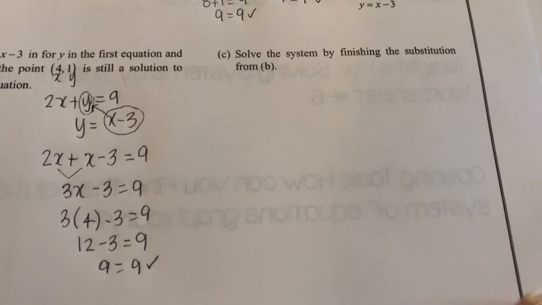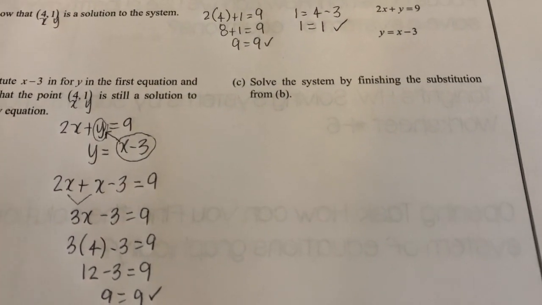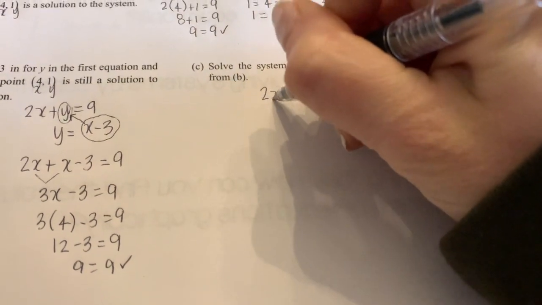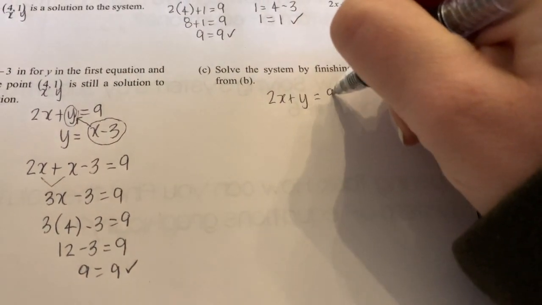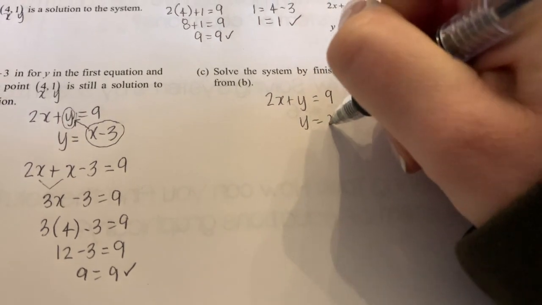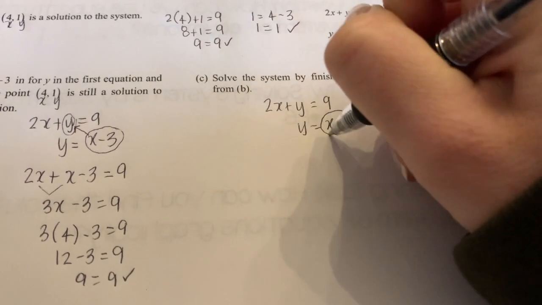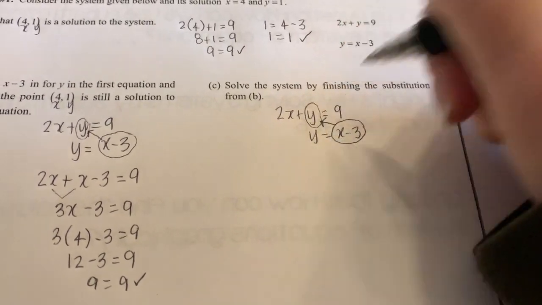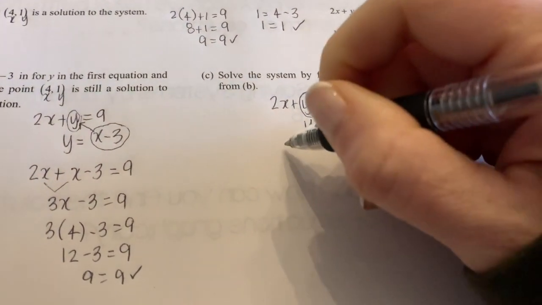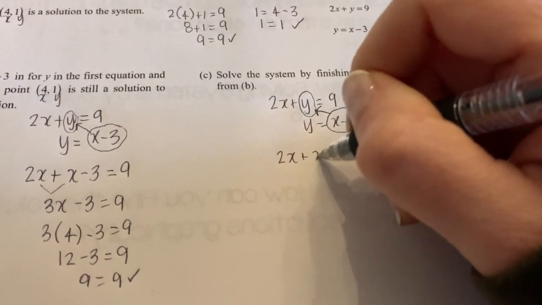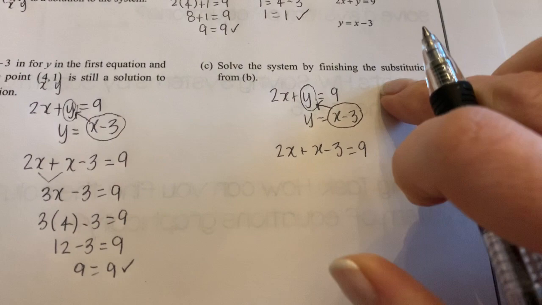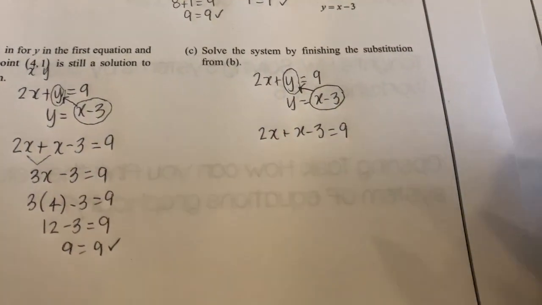Okay, so now we're going to solve the system by finishing the substitution. So what the heck does that mean? We substituted in: we had 2x plus y equals 9, and y was equal to x minus 3, and instead of y, we replaced that with x minus 3. So that was 2x plus x minus 3 equals 9. So when he's saying finish the substitution, we're going back here and we're going to actually solve it.